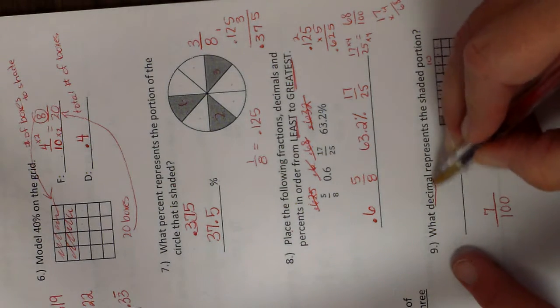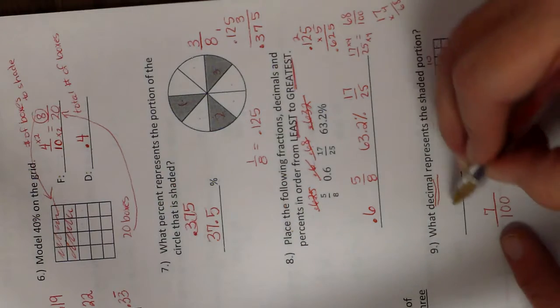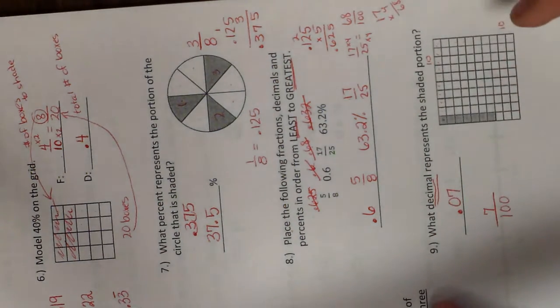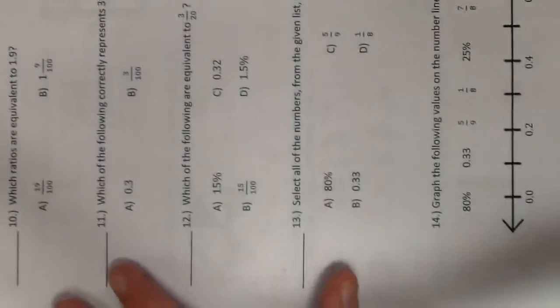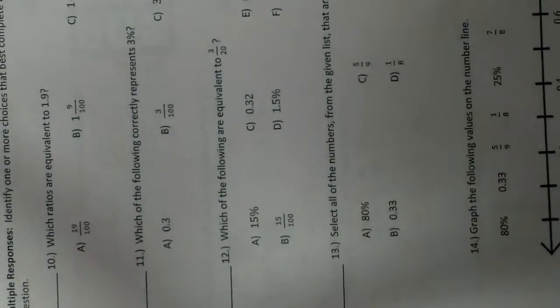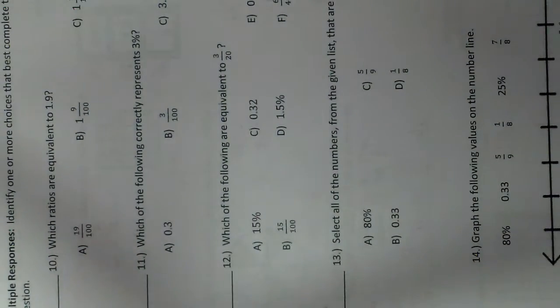So what decimal represents 7/100ths? Decimal 0.07. Then we go on to multiple response. Remembering, multiple response means that there could be more than one correct answer for the problem.